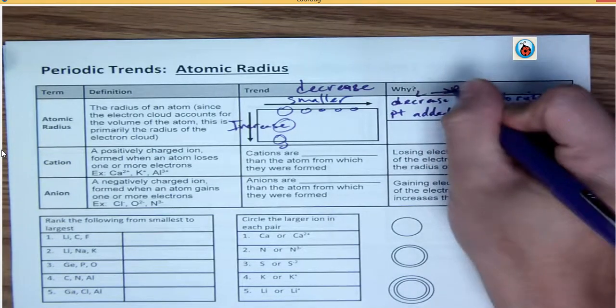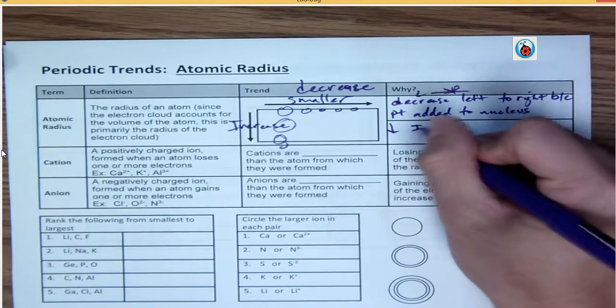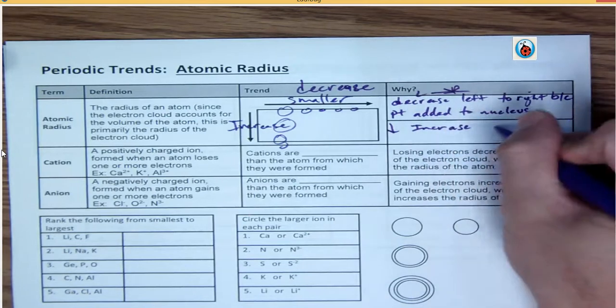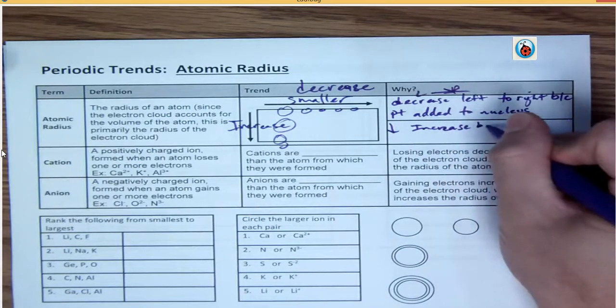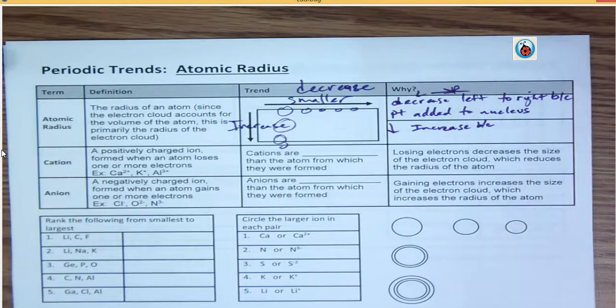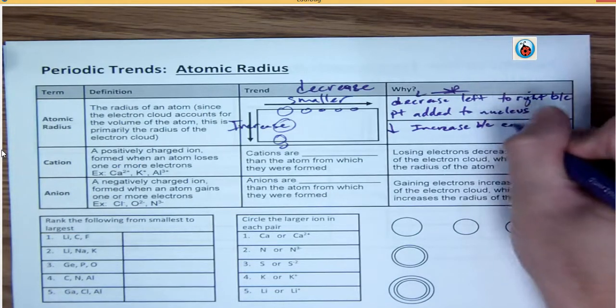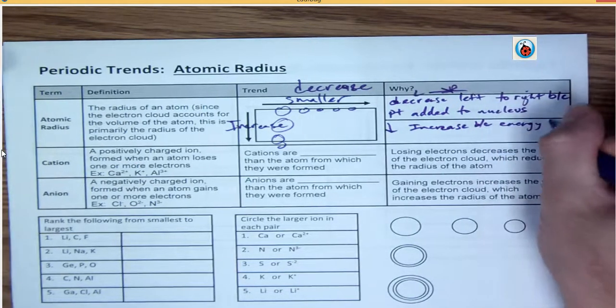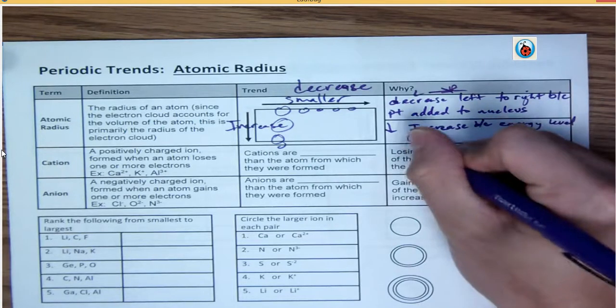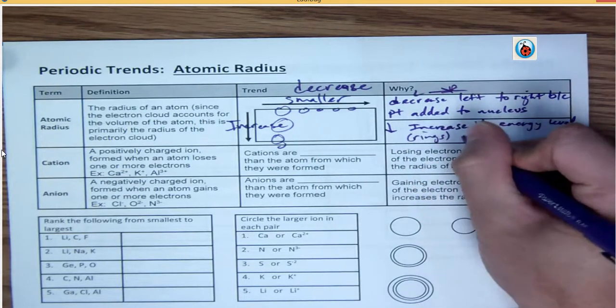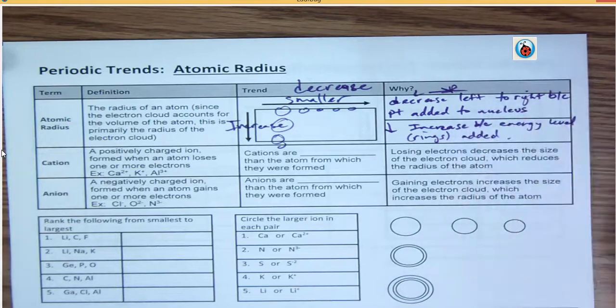Going down, increase because energy levels are added, or just our rings are added as we go down each row. Rings added, so as rings are added, the atom gets larger.